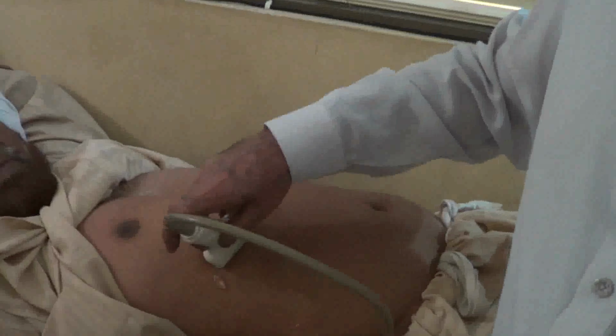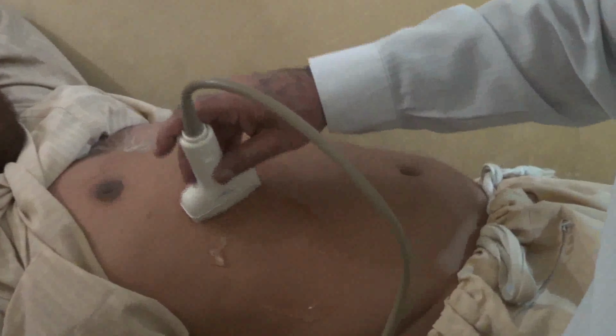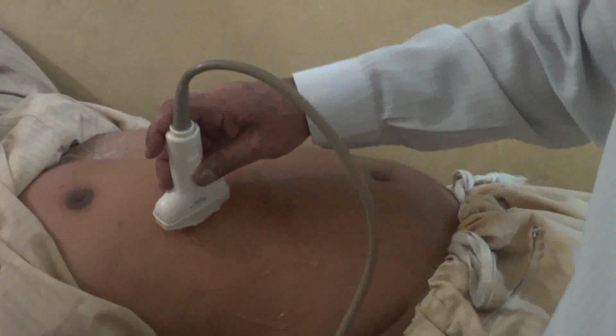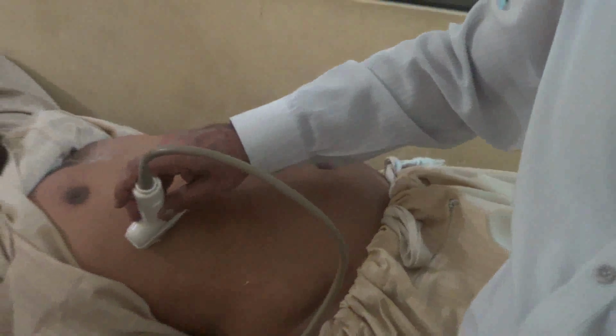We are going to scan this gentleman, age 48 years, who has been referred as a cirrhotic patient to rule out any focal lesion in the liver. We will be performing the ultrasound of this patient, and you will see that you will get different findings. Now I will perform the ultrasound on this same patient, but in segments, because he is having three different pathologies. So let's start the scan.